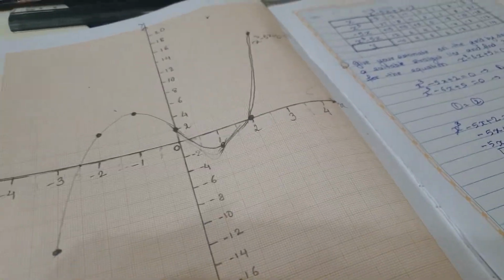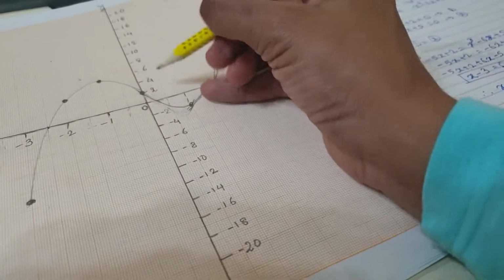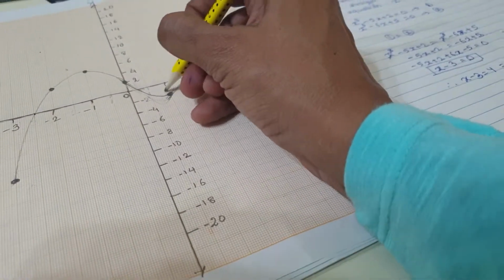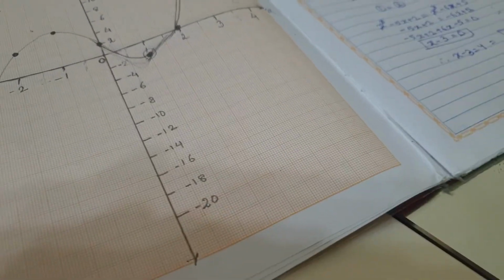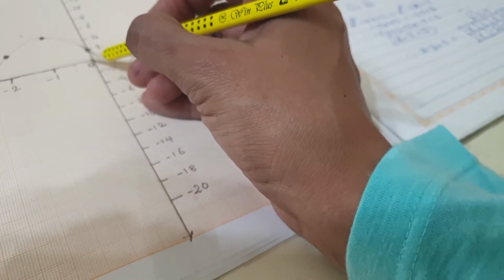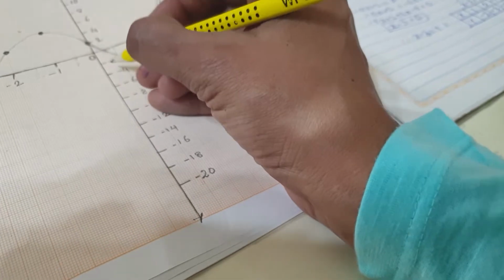So let us take these points, and now we will plot these points on this graph. Let us see what happens here. So we have x is equal to 1, y is equal to minus 2. That is the same point, so I'm just going to circle it because it has come again. If x is equal to 0, then y is equal to minus 3.